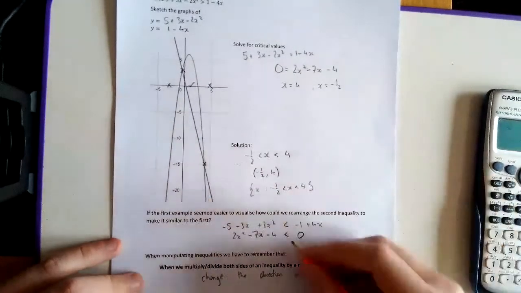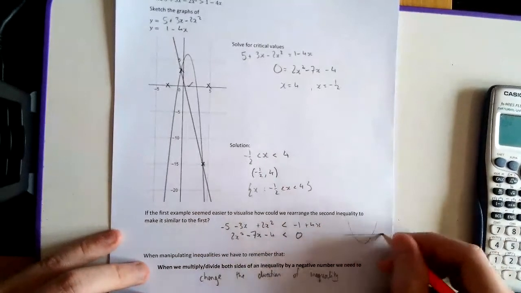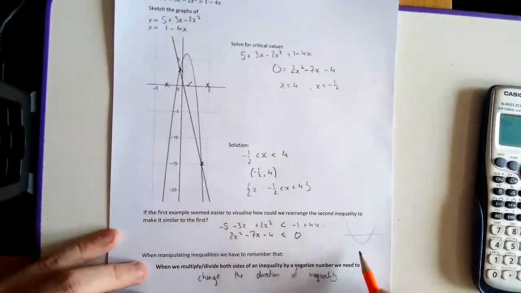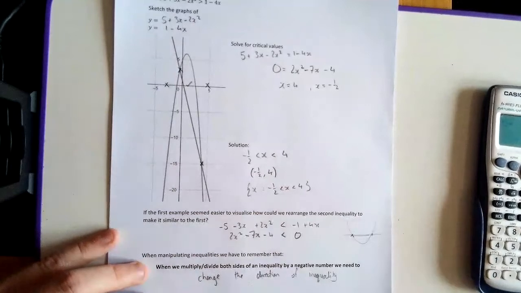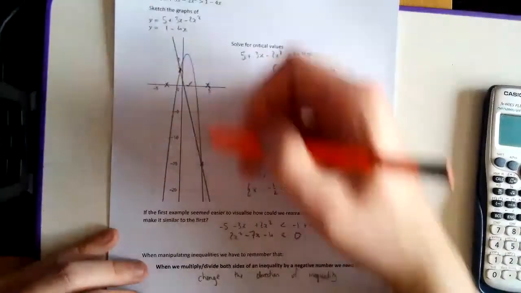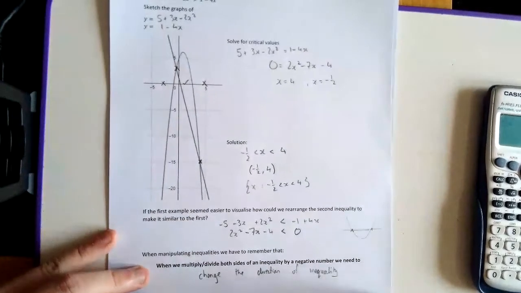So I would have a quadratic, which would look like that. And I want, when is the quadratic less than 0? Well, it'll be between these 2 points here, look. So that might be easier for you to visualize. If you're happy with this, then that's brilliant. Otherwise, you might want to rearrange to get 0.